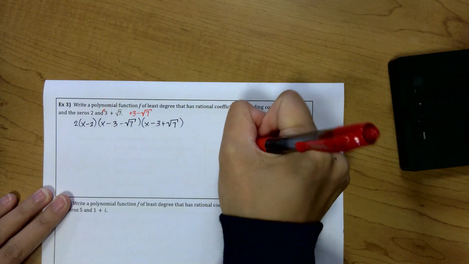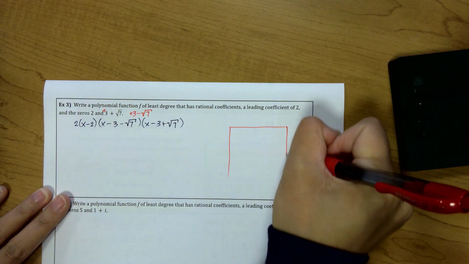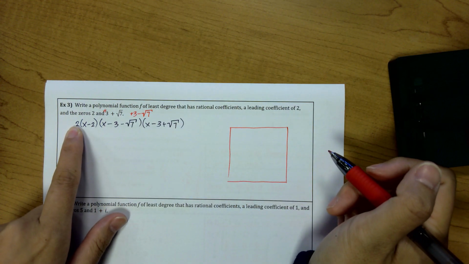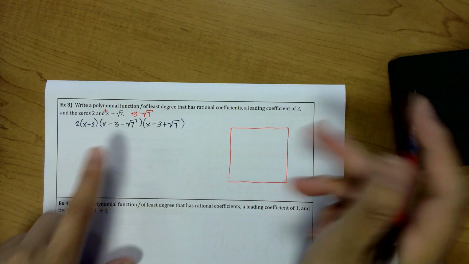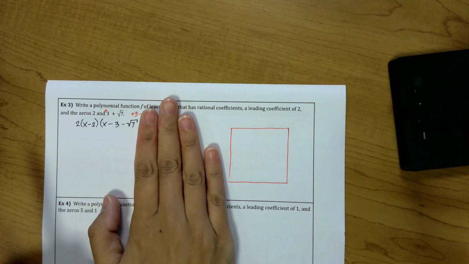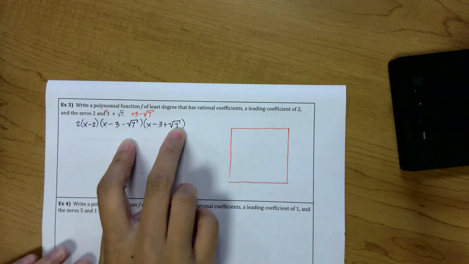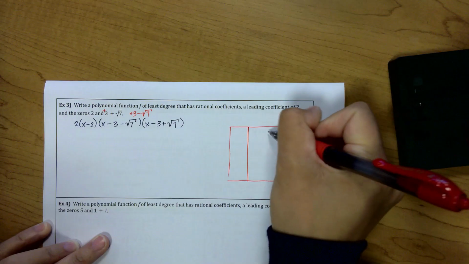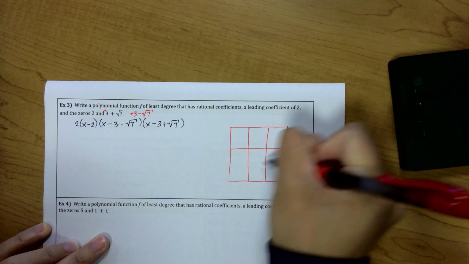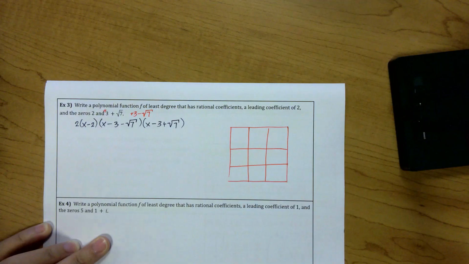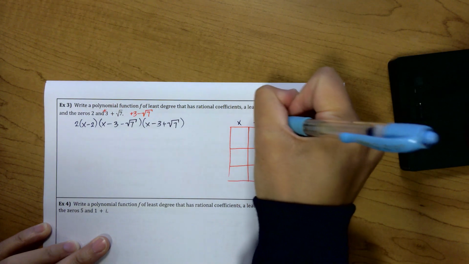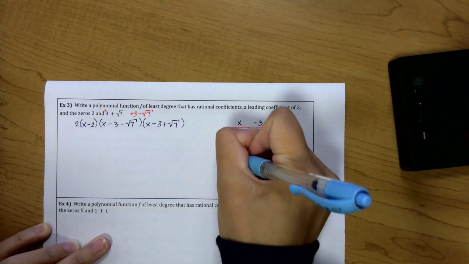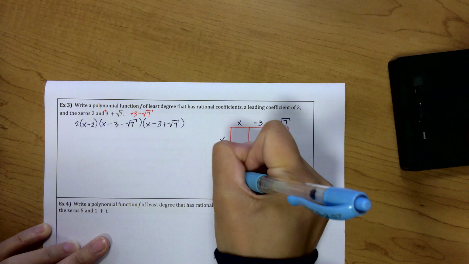So this is where my big X comes into play. I'm never going to multiply the 2 into this part first, and I'm not going to do these two first, because something happens when we have conjugates, which is where we have a plus and a minus. So I'm going to set this up: x minus 3 minus root 7 and x minus 3 plus root 7.